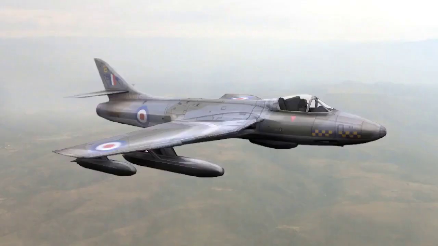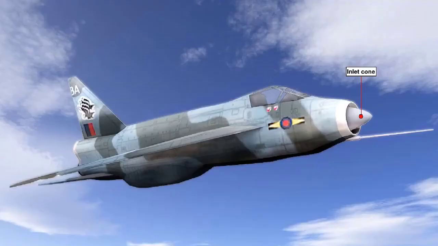For instance, many jet fighters are not designed for sustained supersonic flight, and can therefore use quite a simple intake diffuser. Some of the earliest types of supersonic aircraft featured a central shock cone, called an inlet cone, which was used to form the shock wave. This form of shock cone can be seen here on the English Electric Lightning.